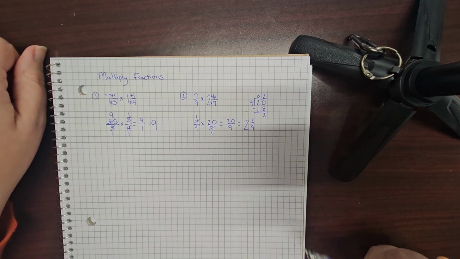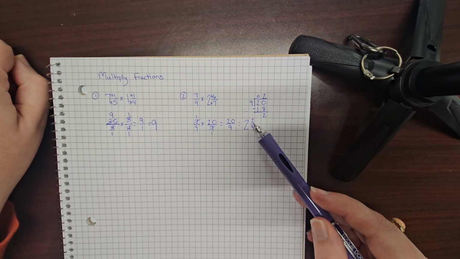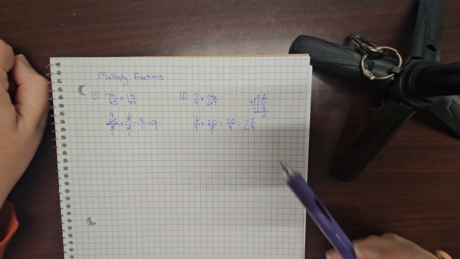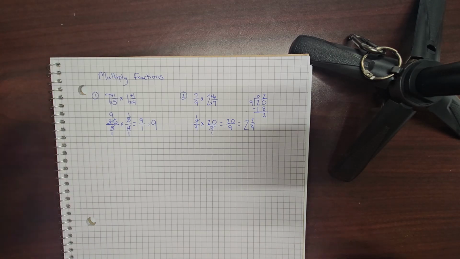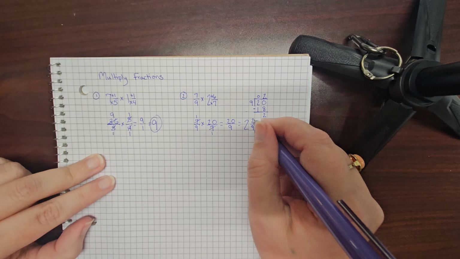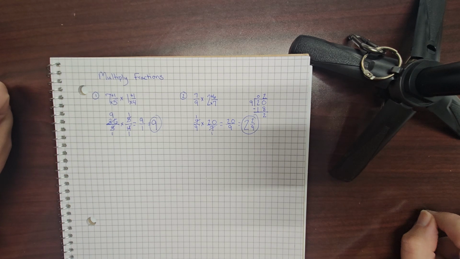Can 2 and 9 be simplified? Again, no. 2 is a prime number, so the only factors it has are 1 and 2. 9 has 1 and 9, 3 and 3. So the only factor that they have in common is 1. So this is in its simplest form. Okay, so we've done numbers 1 and 2. Let's talk about number 3.